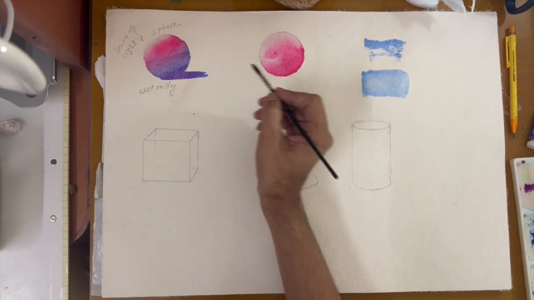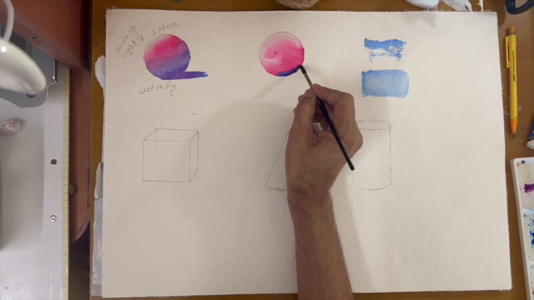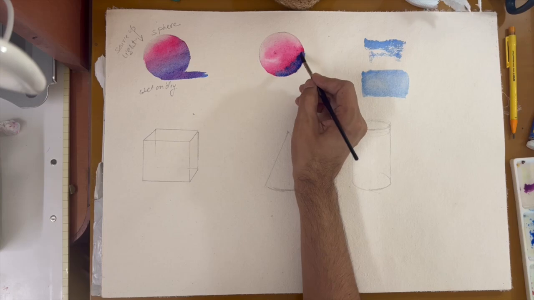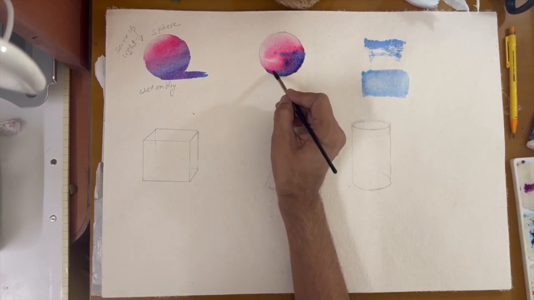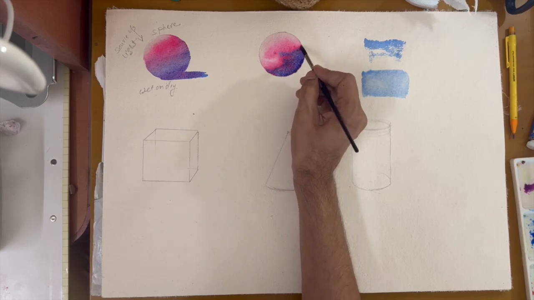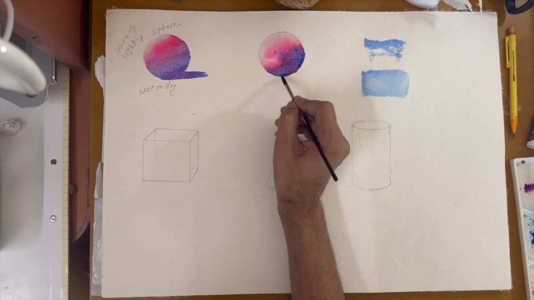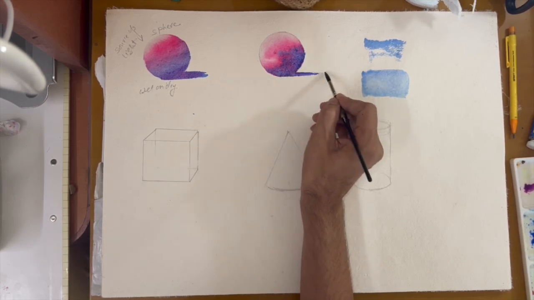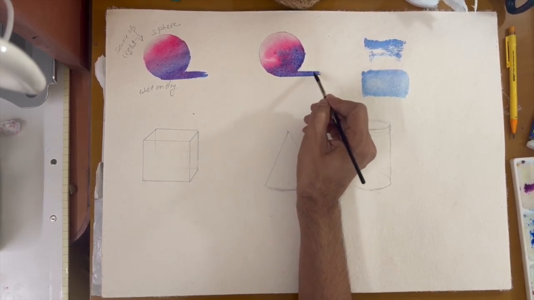We will start with the lowest part of the sphere, so that as we move up, we will get our tones. And here a line for the shadow.